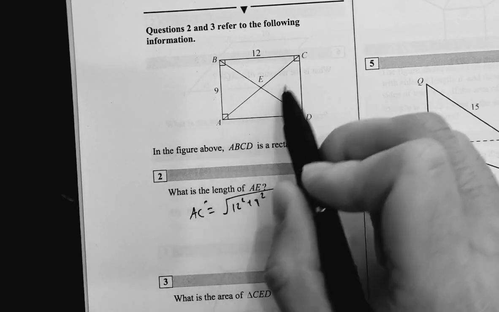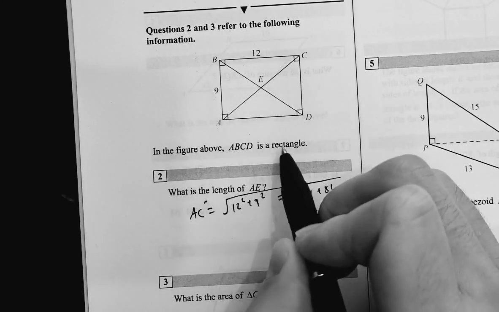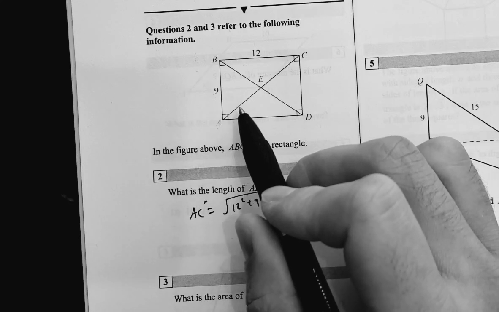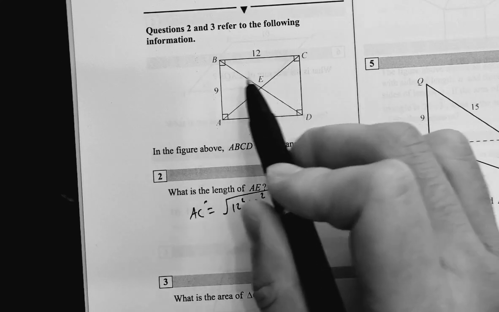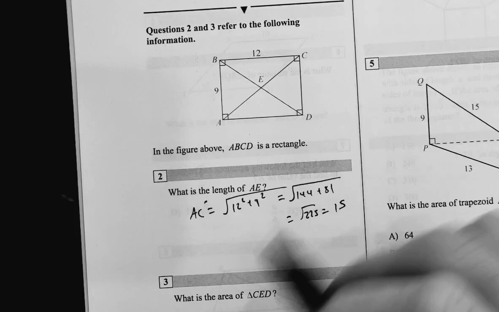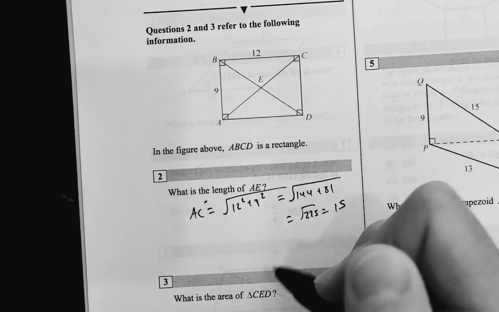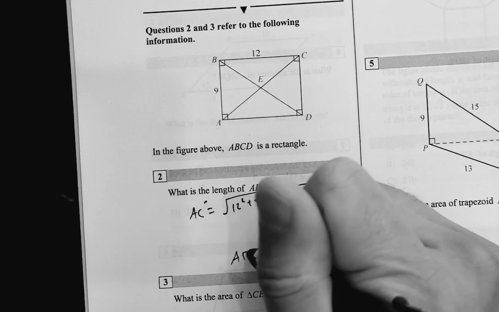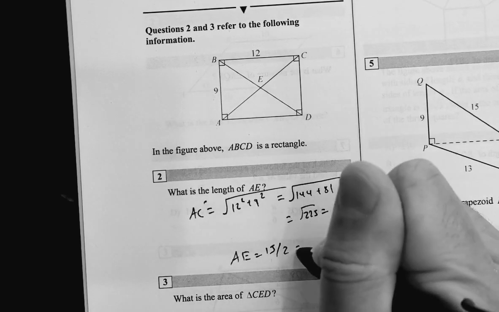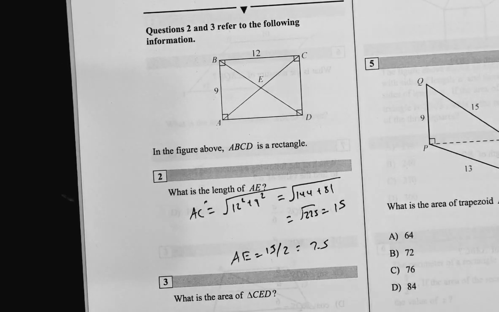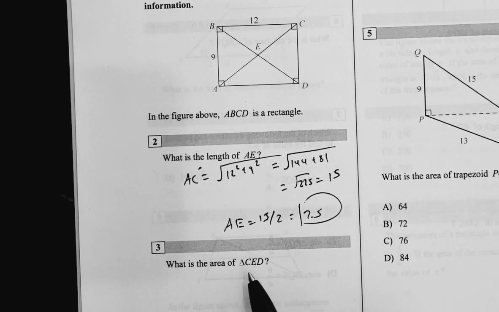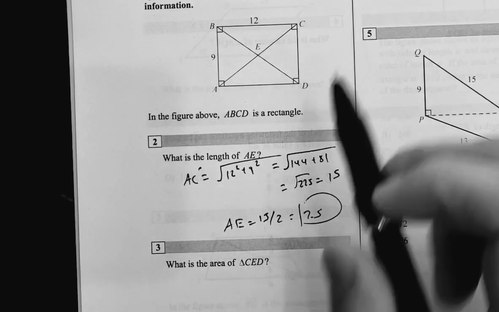Okay? AC is 15. Remember, in rectangles, the diagonals are congruent. And then in parallelograms in general, the diagonals bisect each other. So AE is half of 15. So AE is 15 over 2, or 7.5. Okay? Now, what's the area of triangle CED? Where's CED?